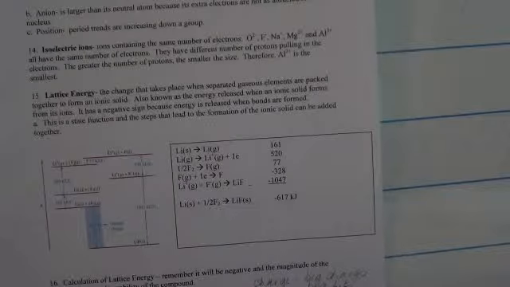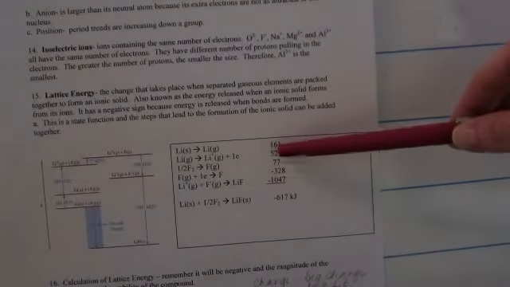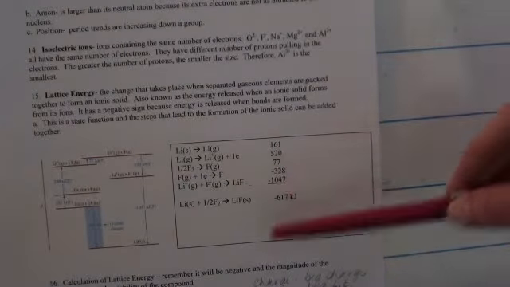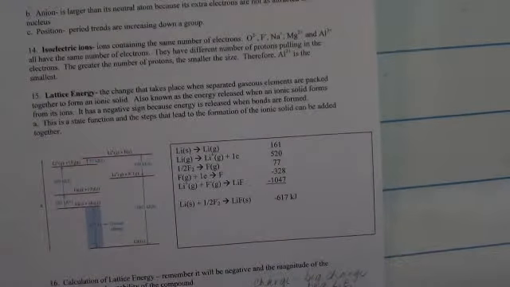So this is a state function because the steps that lead to the formation of the ionic solid can be added together in any way. So if someone were to give you the lattice energies, you would add them up, and you could tell someone why they would be attracted to each other and form an ionic compound.